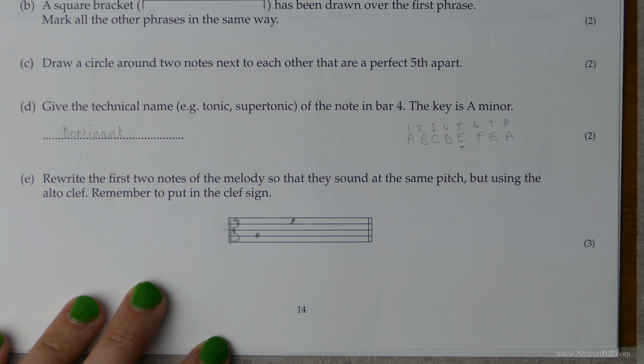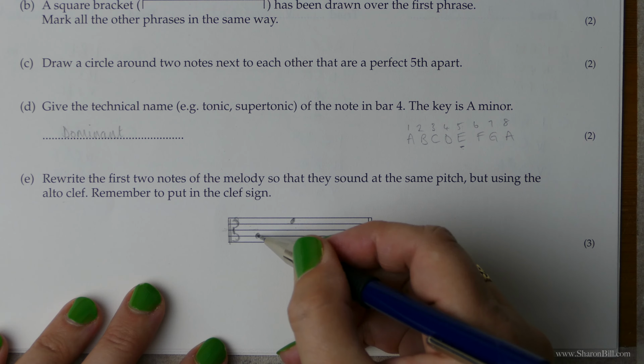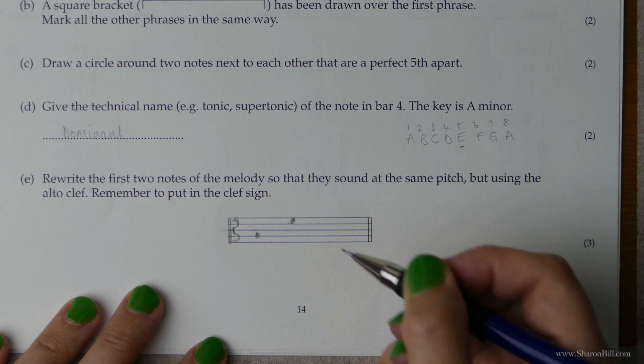Notice I've not bothered about the stems yet. Whilst I'm just concentrating on the pitch, I've just got the note heads in. Just get those blobs down.